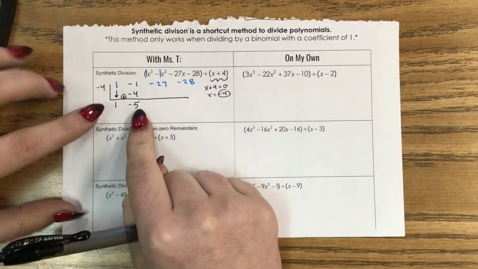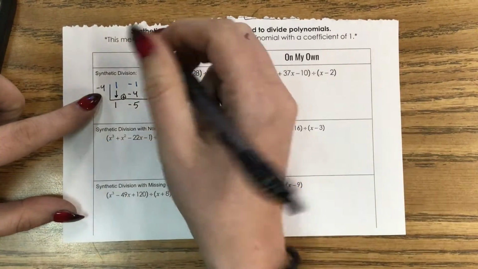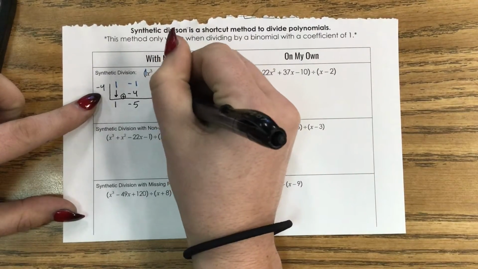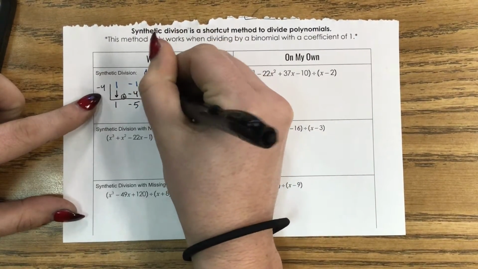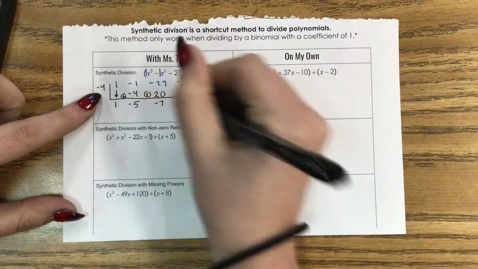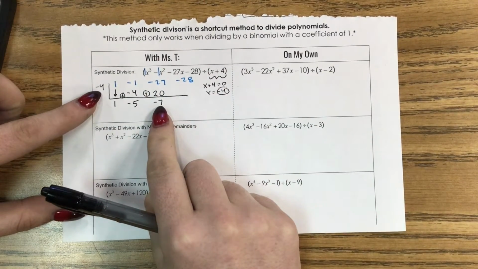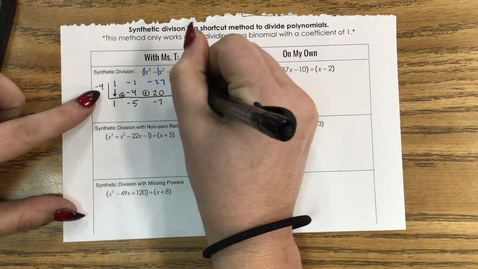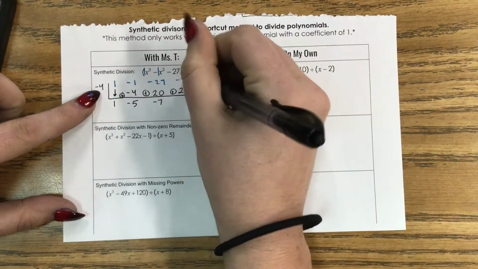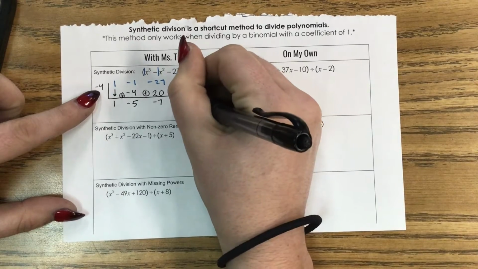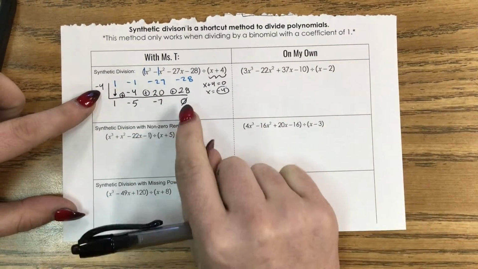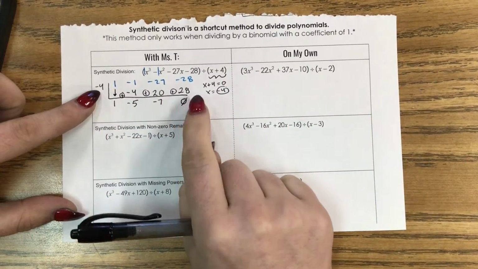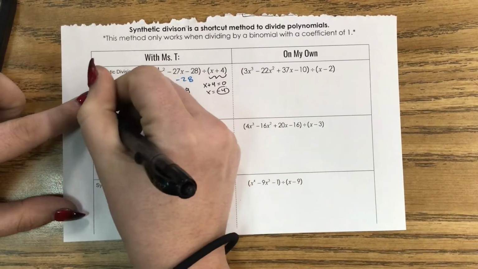We're going to multiply these. -4 times -5 is +20. I'm going to add straight down, get me -7. I'm going to multiply these two together. -4 times -7 gives me +28. I'm going to add straight down, giving me 0. So this 0 tells me that there's going to be no remainders, and my answer is right here.